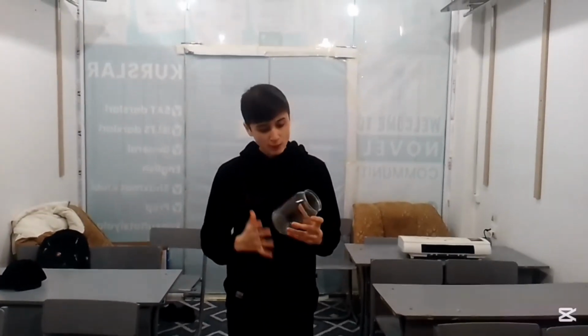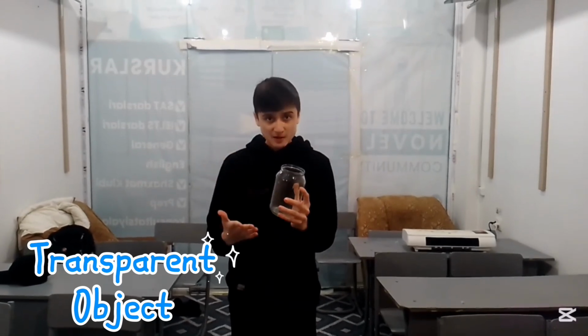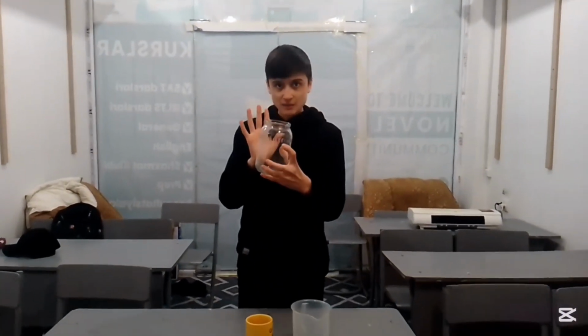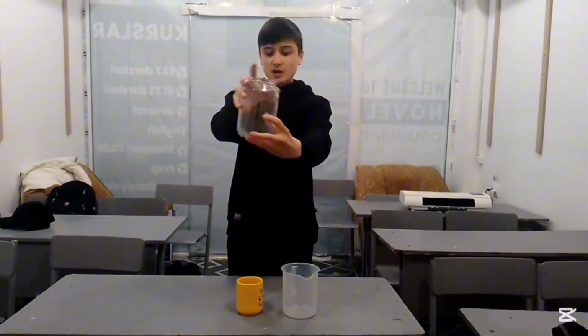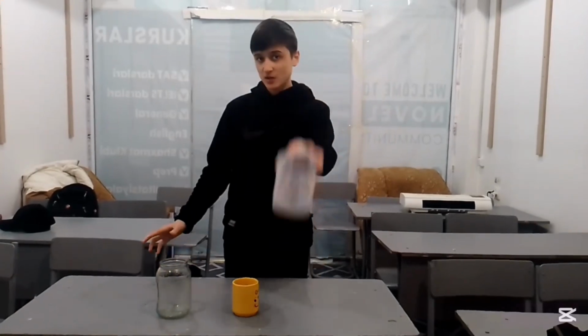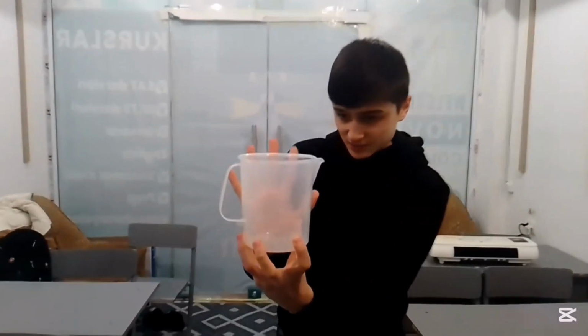So all in all, we can say that this glass is a transparent object, because transparent objects would allow all the light coming from something to pass through so that we can clearly see the image of my hand in that case. And let's take this beaker right now, and I'm going to show my hand behind it.